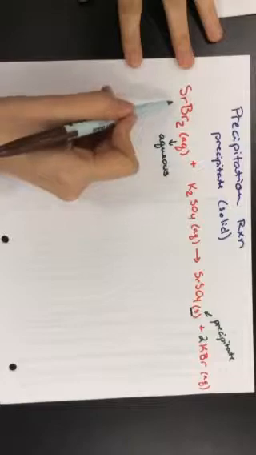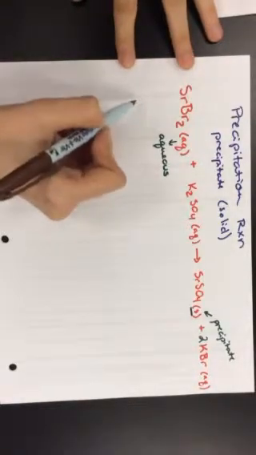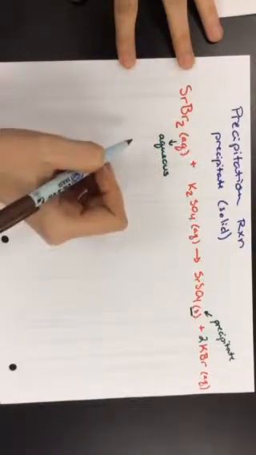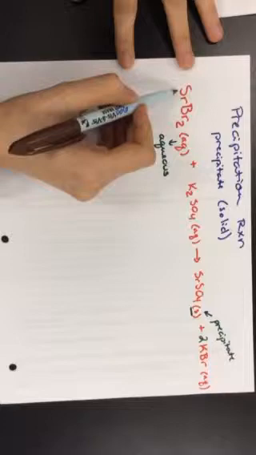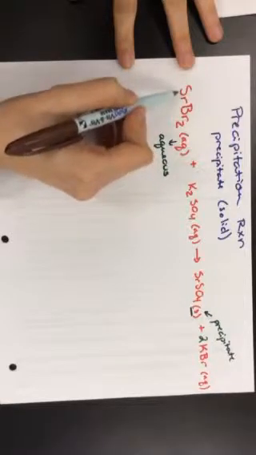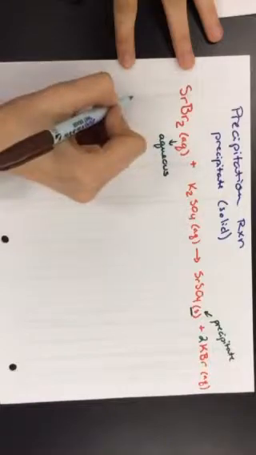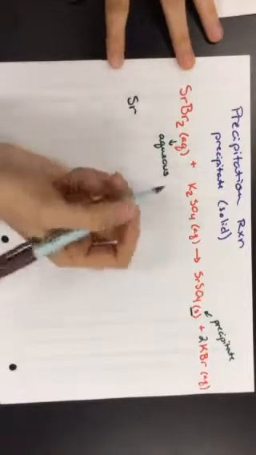And ionic compounds, in general, if they're dissolving in water, they will dissociate into their respective ions. So if you look here, you should be able to figure out which one is the cation, which one is the anion, and what the charges are.